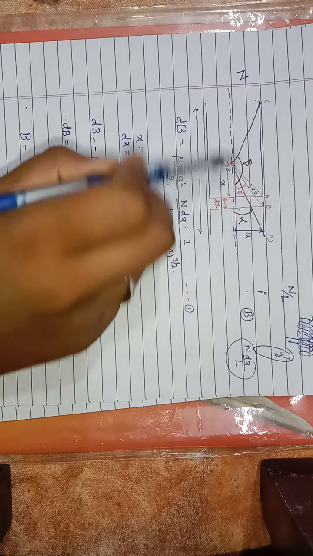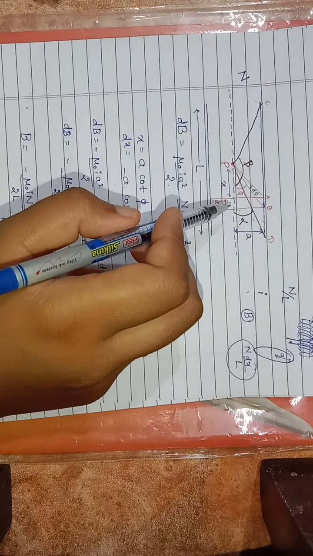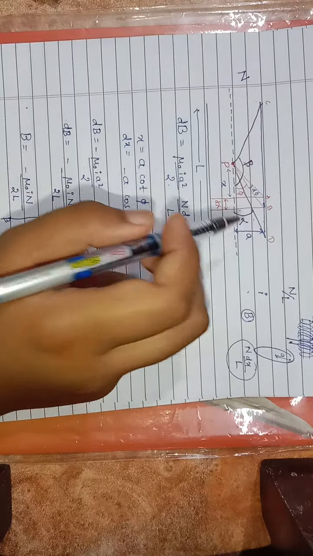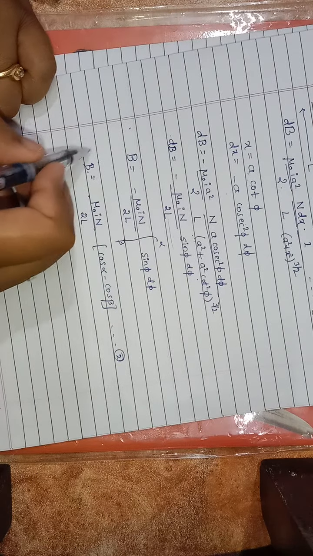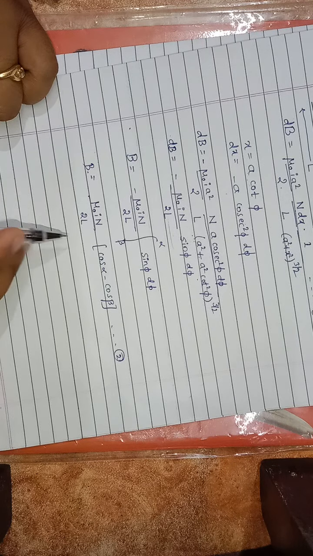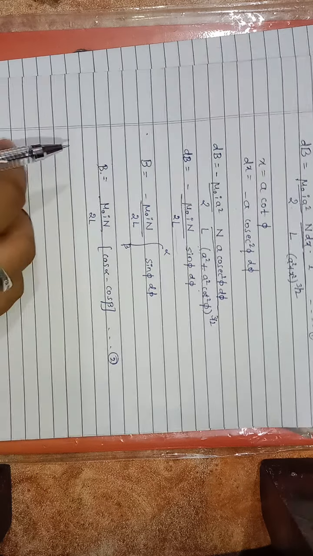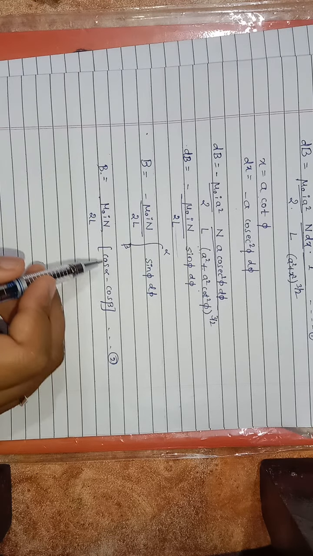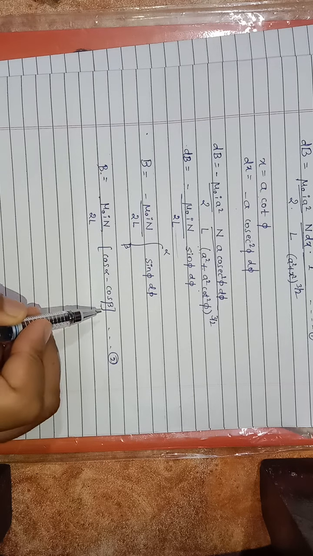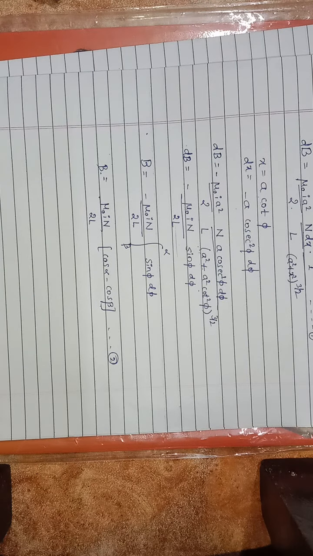This is the axis of the solenoid now. So the magnetic field's direction is also parallel to the axis of the solenoid. Understood? So this is the magnetic field at P, due to the point P on the axis of the solenoid: mu naught n I divided by 2l into (cos alpha minus cos beta). Understood? Here, you know what all those things are.